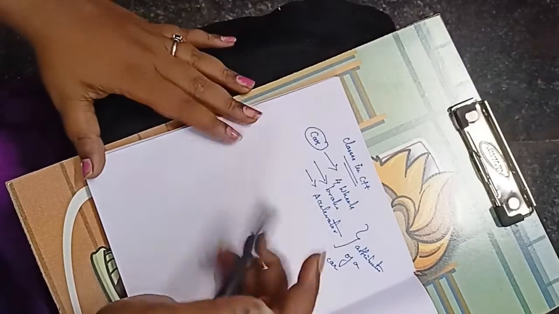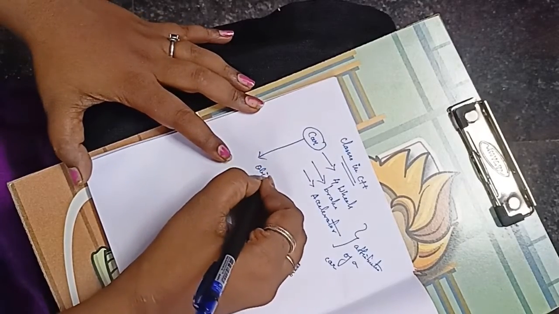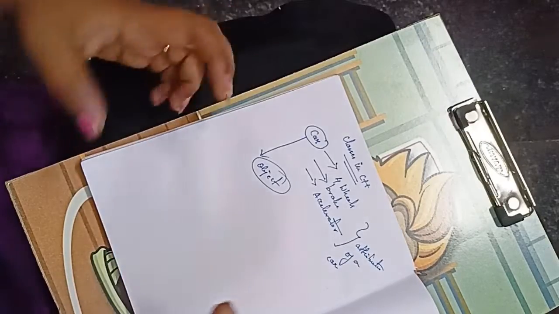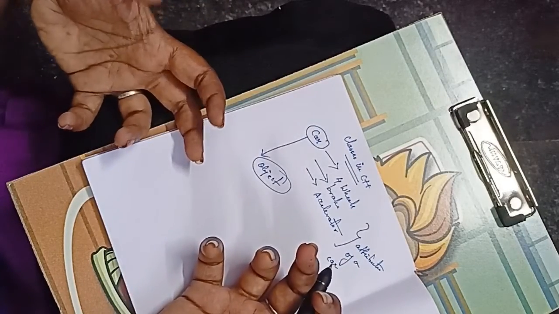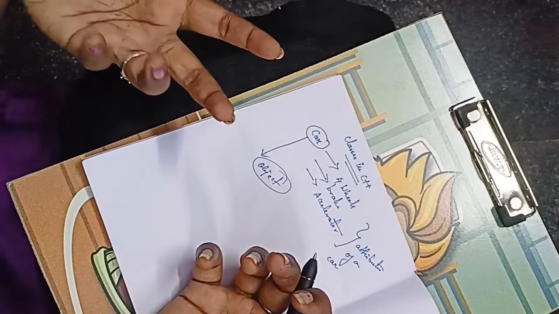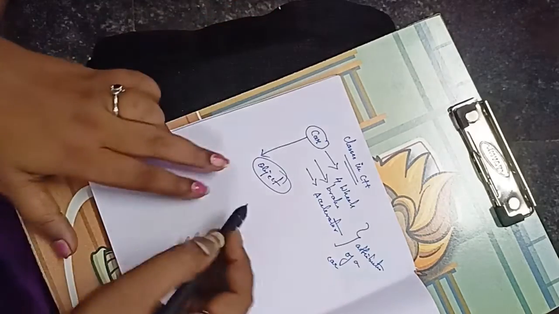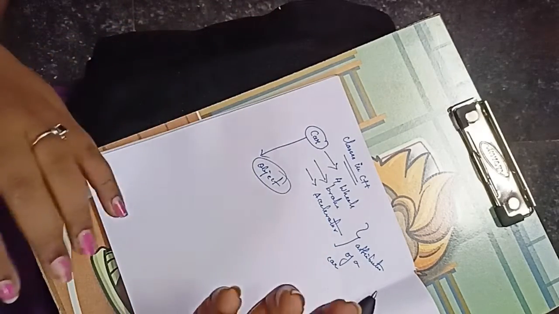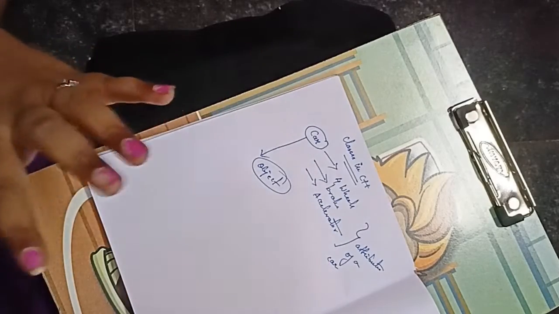So here you say car is an object. For any object we have to create a class. For example, every car has some brand, some model, the year in which it was manufactured. So everything is like that.